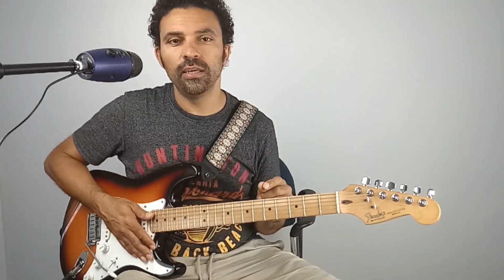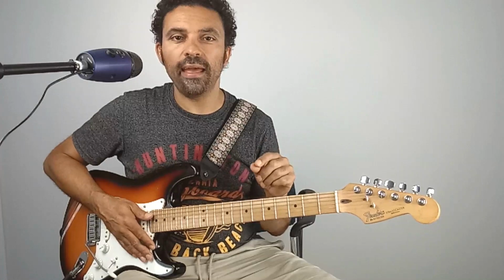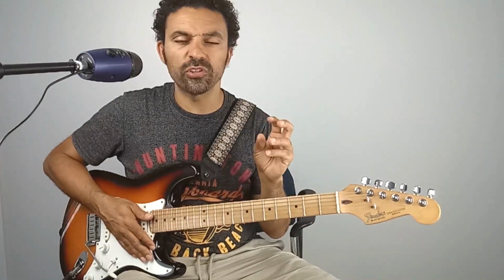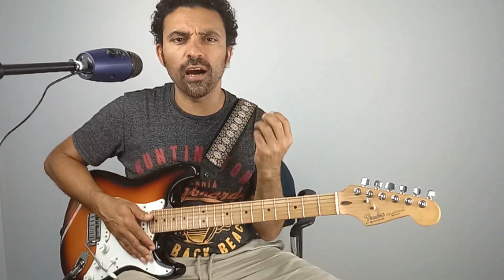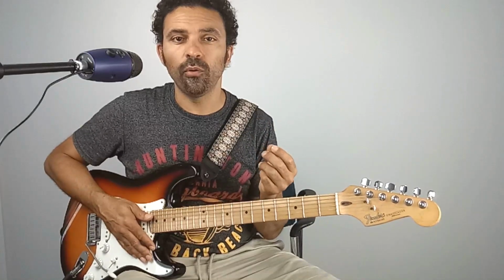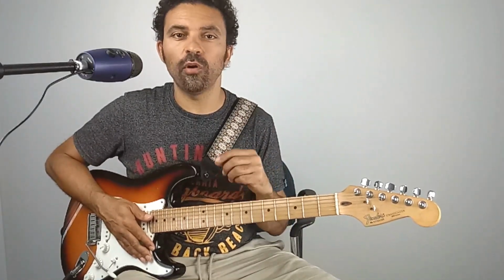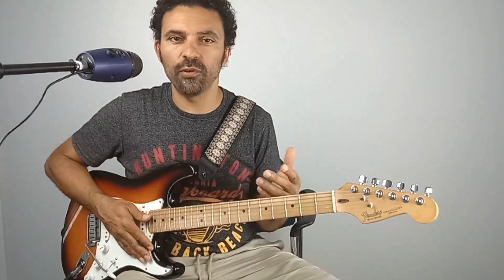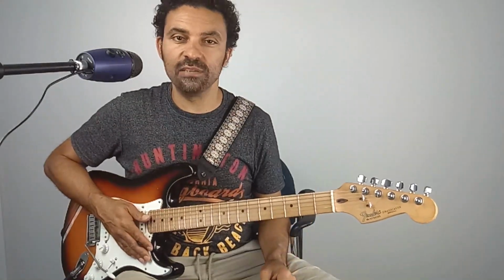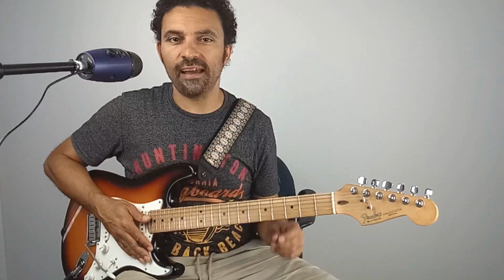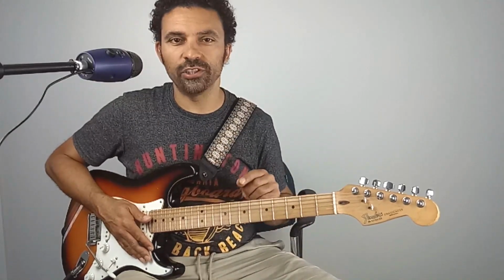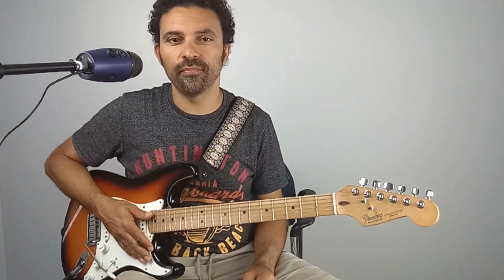Step 2 is knowing where that particular note, or the notes that really are the color notes of the chord, are on the fretboard in relation to the root note of the chord. So for example, if you want to bring out the minorness in a D minor chord, you need to know where that flat 3 is in relation to the D root note.